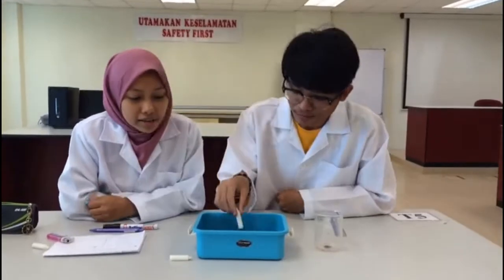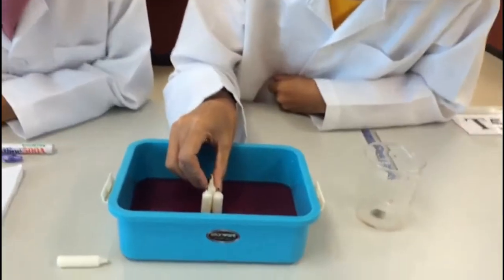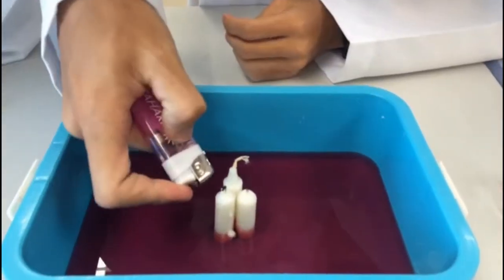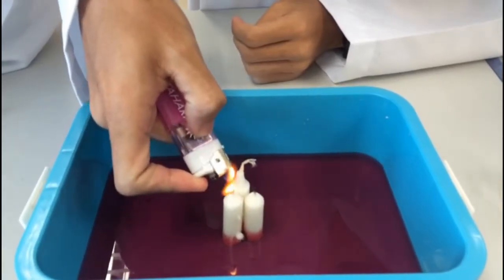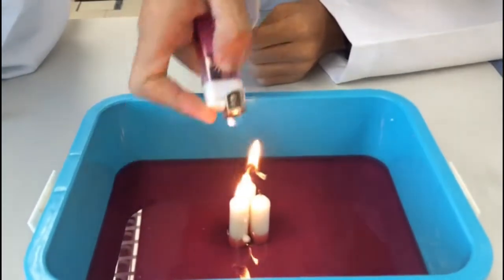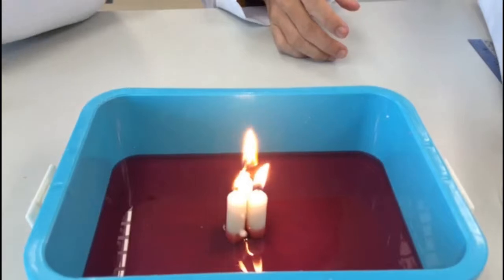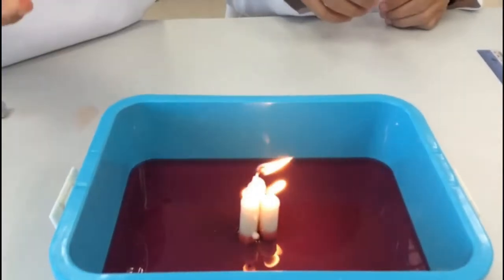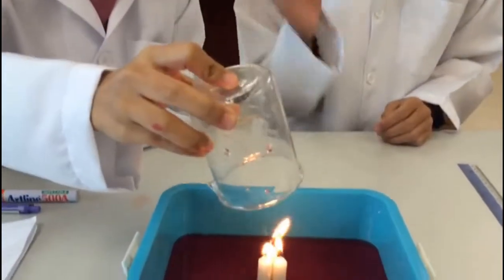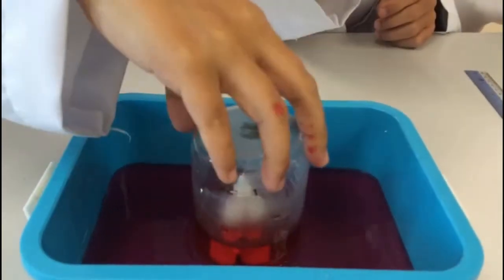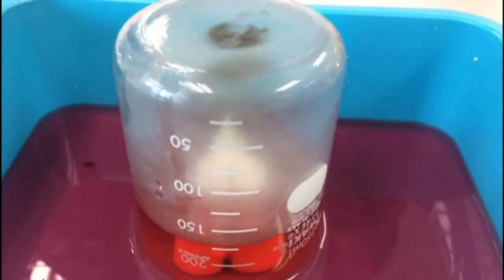For the last trial, we put the third candle into the container, as you can see, and then we light up the 3 candles. Wow, miracle happens. Okay. After that, we put the beaker on top of the candles. As you can see, the volume increased very rapidly into the beaker.